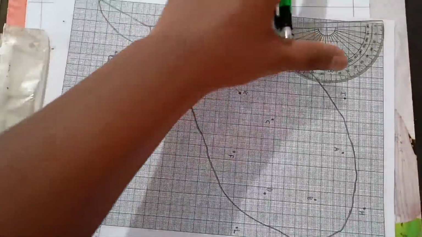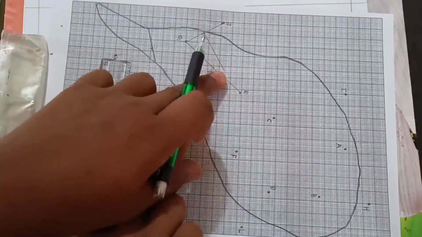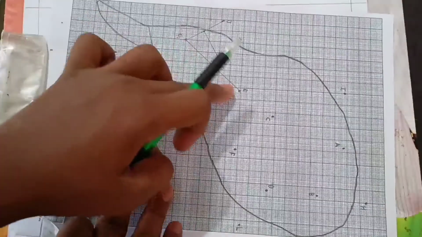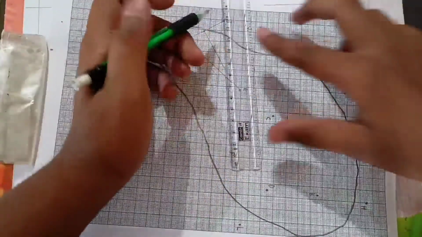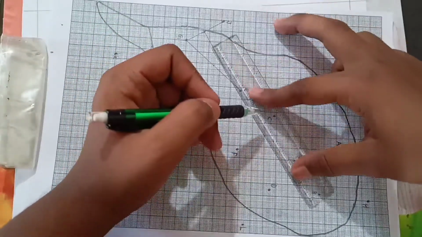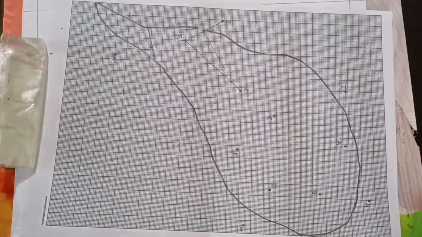Now you will be saying, yes bro, you have drawn only a half line, why not full? So I will tell you, see, this line is also here. When I bisect here, for example you think I have extended this line just till this point. Okay, no problem, you can extend it. But I will tell you why I haven't extended.